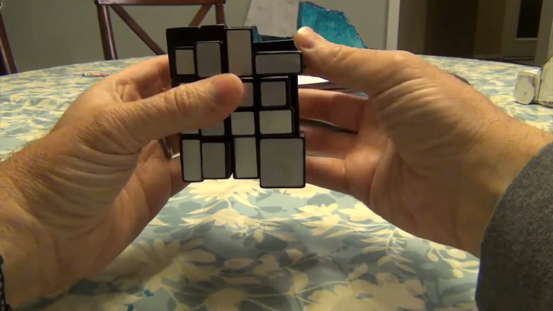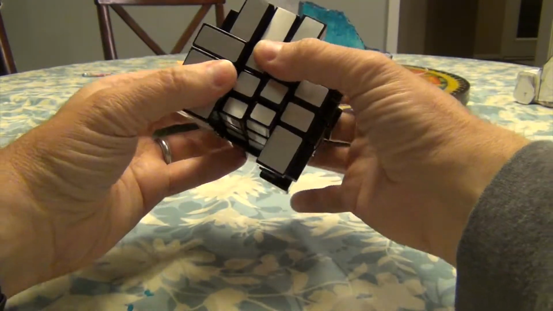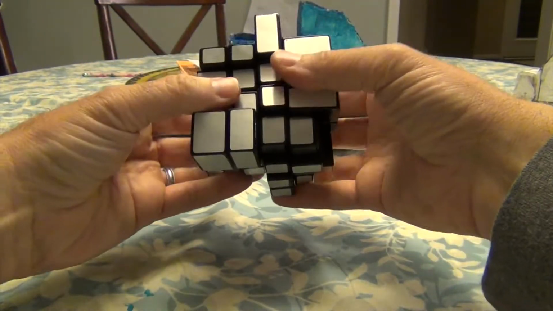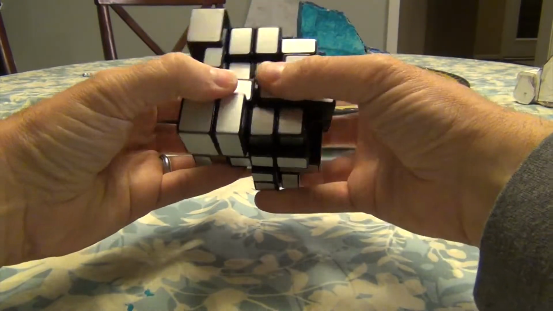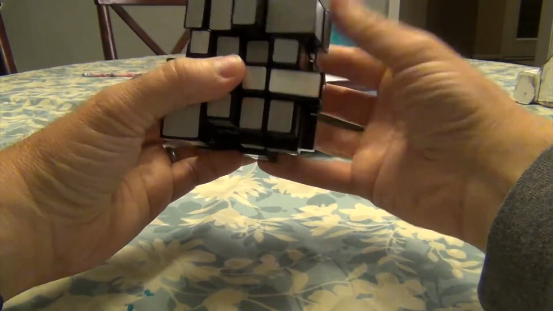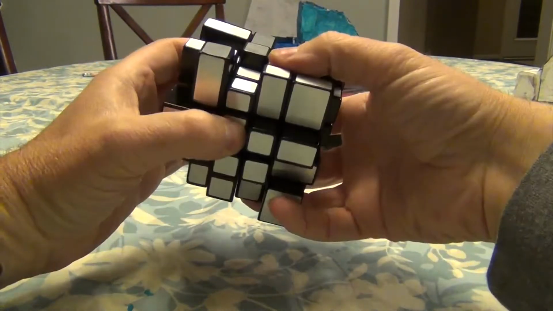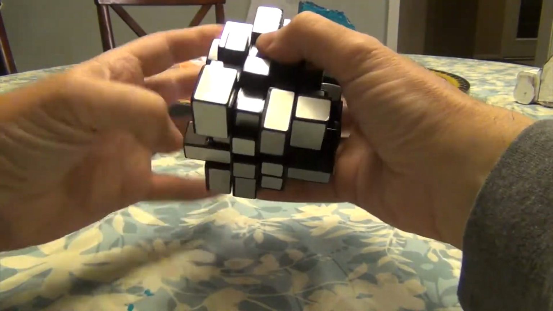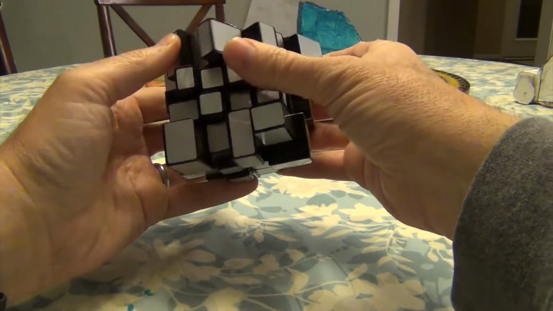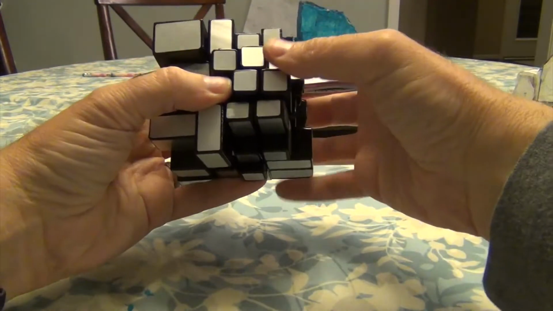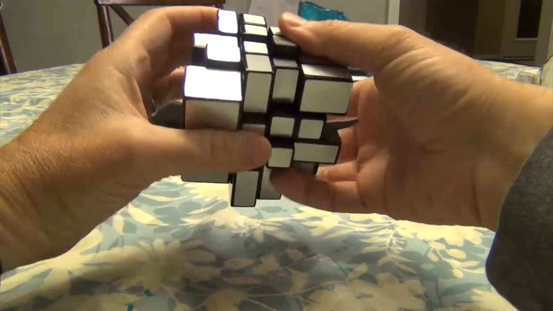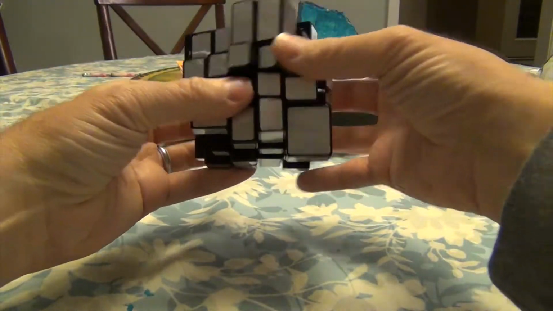It's an incredibly smooth puzzle, so smooth that for a while I thought it was too loose. And it does seem a little loose at times, but it's never popped on me, which I'm glad, because with a 4x4, if it pops, well, that could be difficult. But it's got this very typical mirror type look to it, and a mirror type scramble. So just show the movement over here.